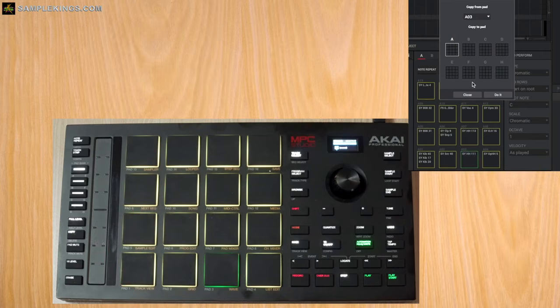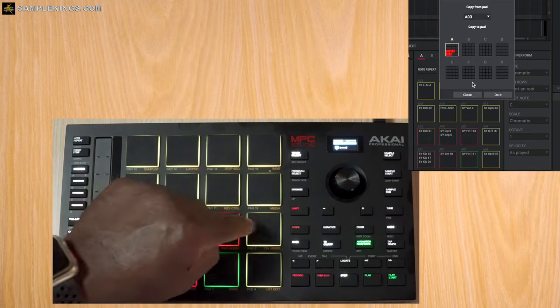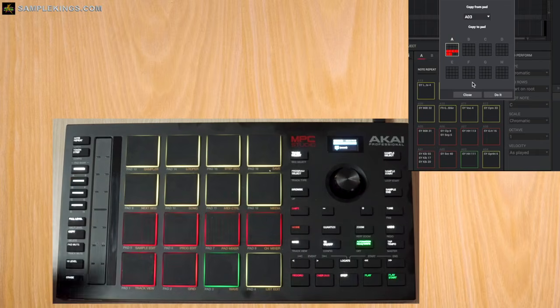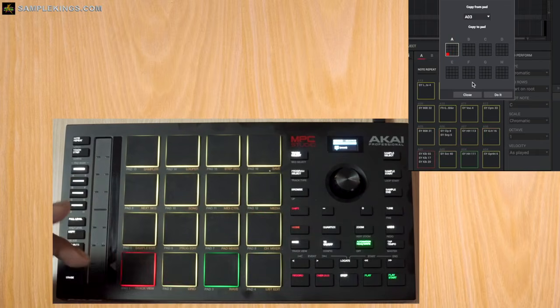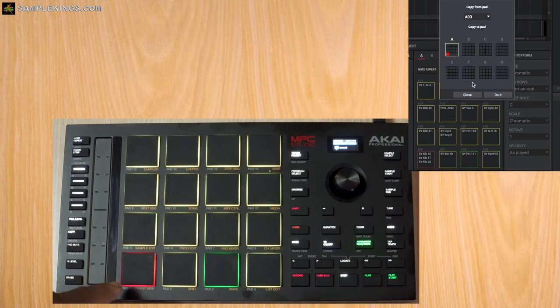And so what this is, I can copy a pad and move that sound someplace else. I can say, boom, I want to use that pad. Or I want to copy this pad. Or I want to copy this pad, that pad, right? Whatever it is. Let me take these off. This is kind of crazy. But that's the pad. It turns red.